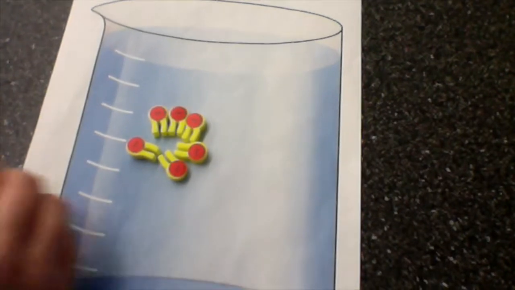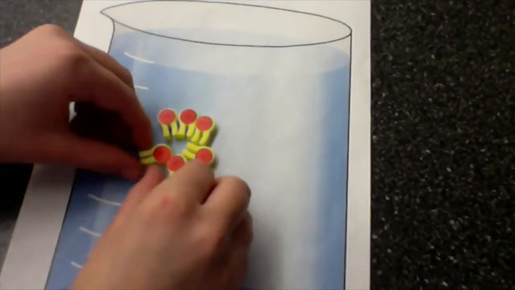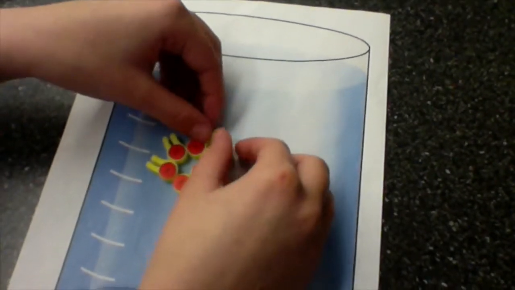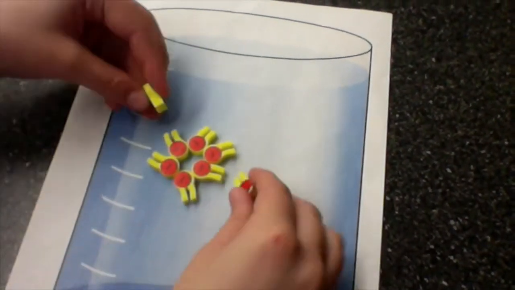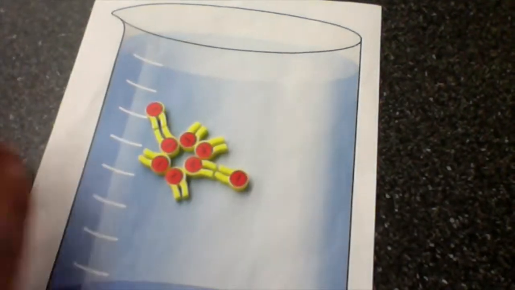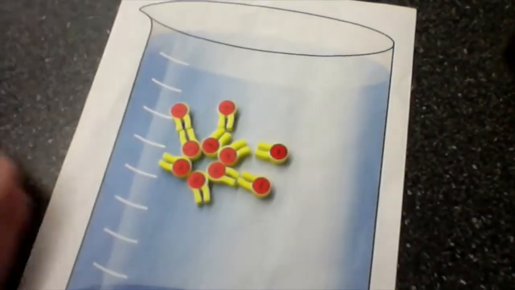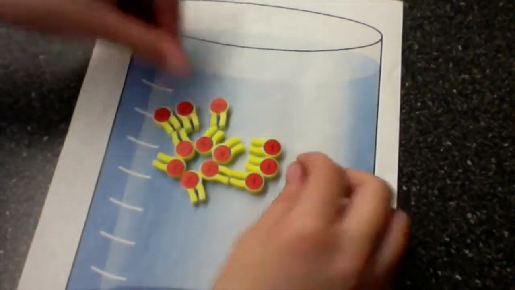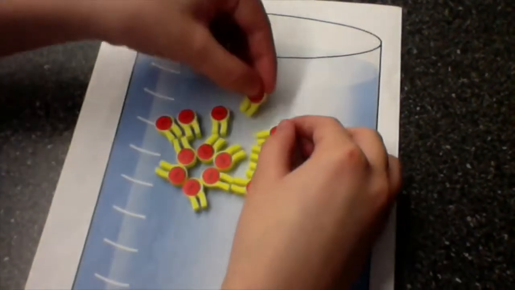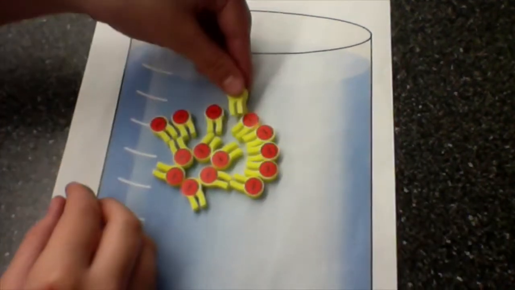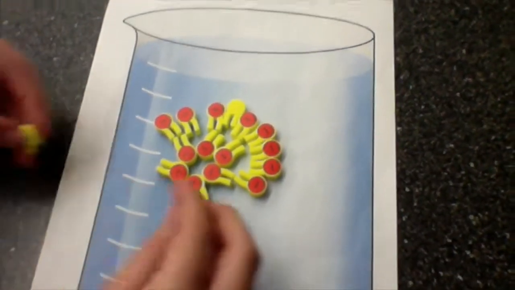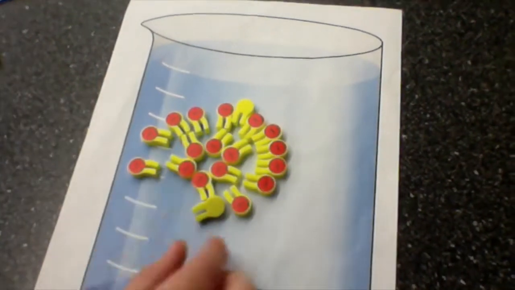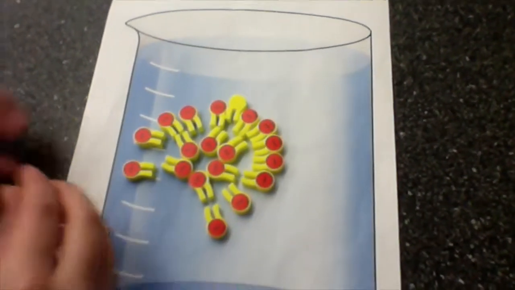It has one with the hydrophobic tails facing out, like this, and one around that with the hydrophobic tails inward and the hydrophilic phosphate groups on the outside. This way it protects the tails from getting wet. And this inside circle here does have water in it.